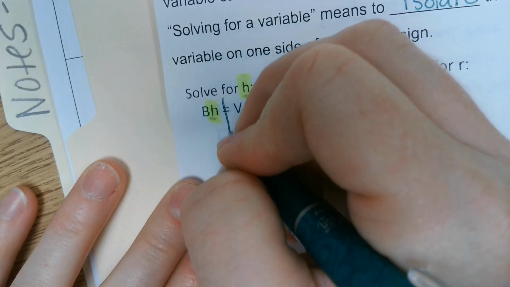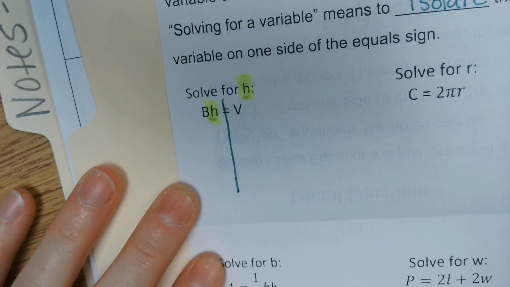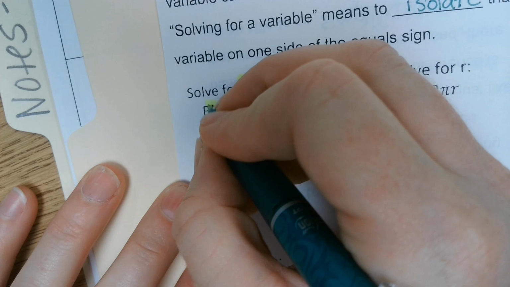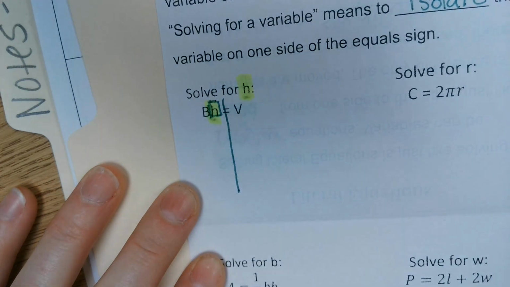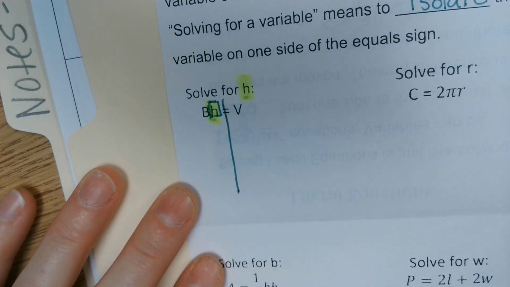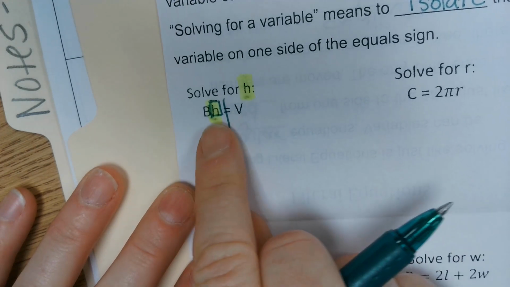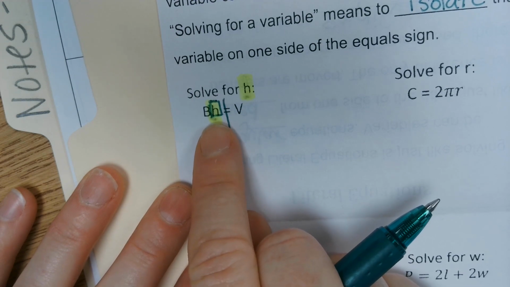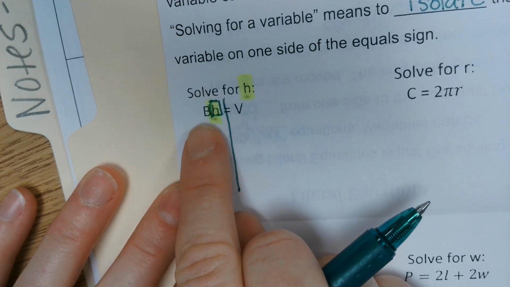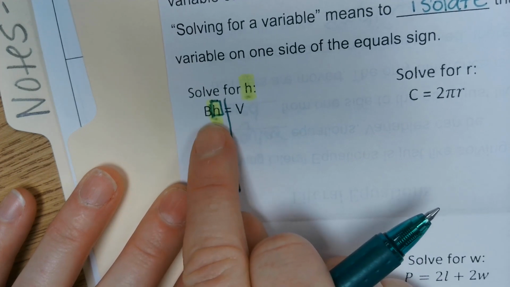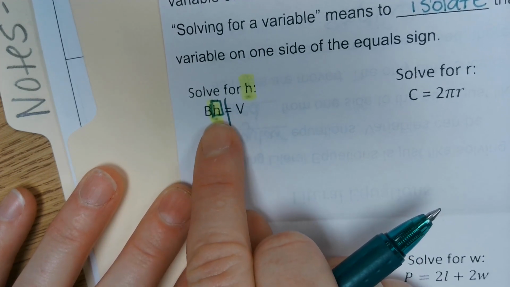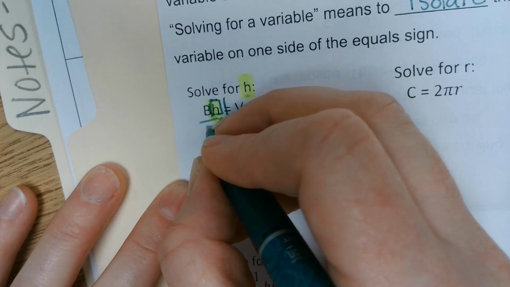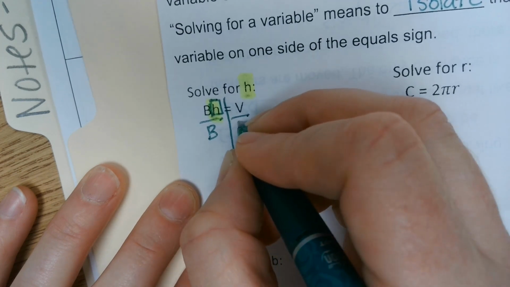Just like with equations, we're going to draw the line down the equal sign. We're going to solve it. So I've highlighted h. If you don't have a highlighter, then you could put a box around it like that. And that's the variable that you're solving for. So we want to get h by itself. So what you do is you ask yourself, what's keeping h from being by itself? It's the b. Then you ask yourself, well, what operation is that? It's multiply. So remember, to get it to the other side, we have to do the opposite of that. So we're going to divide by b on both sides.